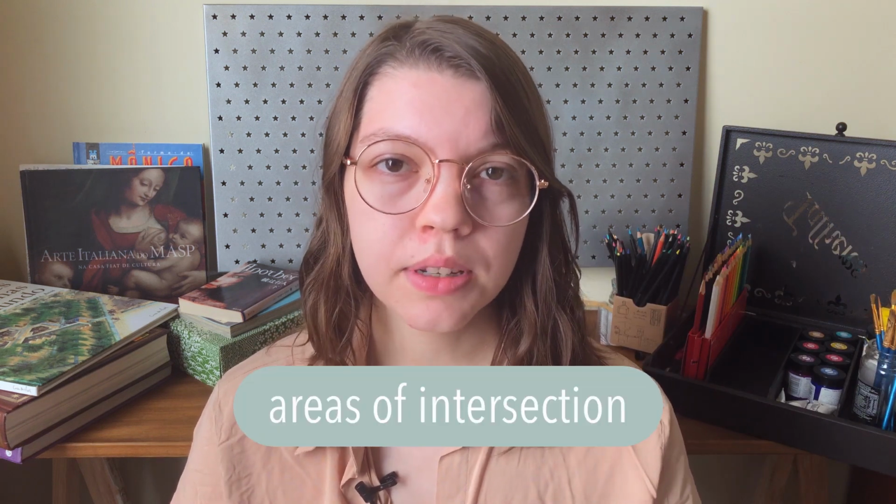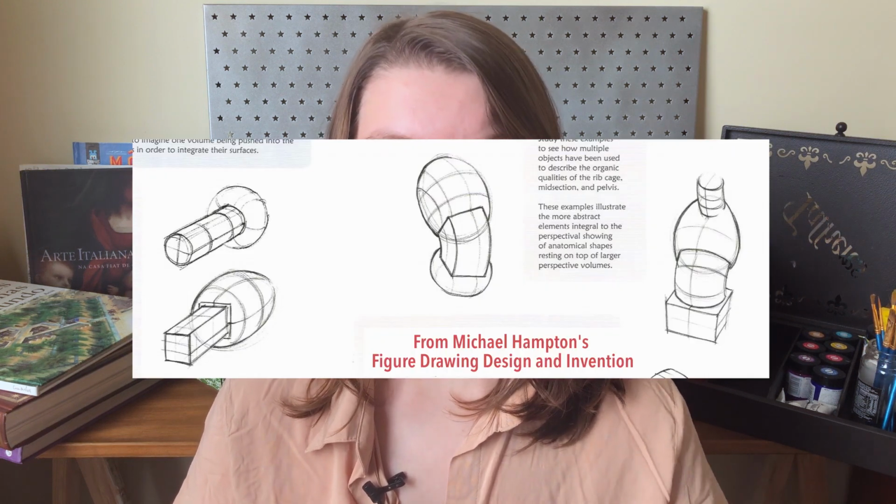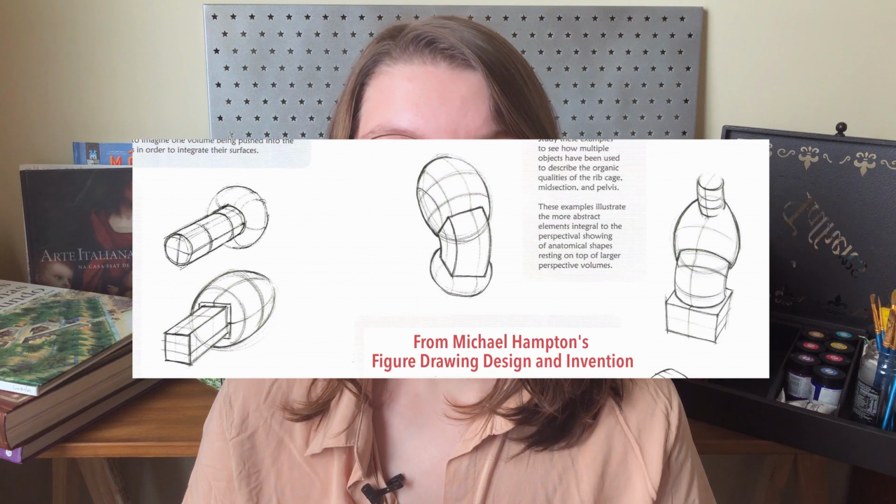And the last concept is areas of intersection. So the body isn't just disconnected volumes put together. They're forms that are connected, and where they connect, they intersect. Showing intersection and overlapping in forms really strengthens this idea of 3D-ness and makes it much more convincing.